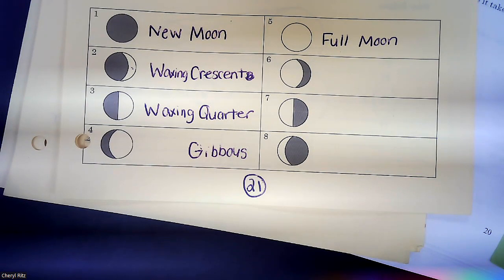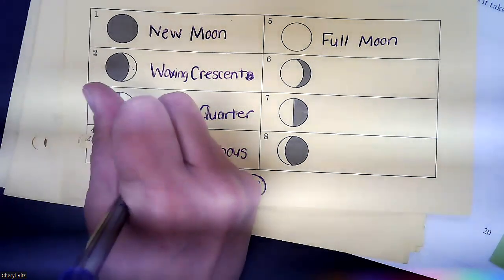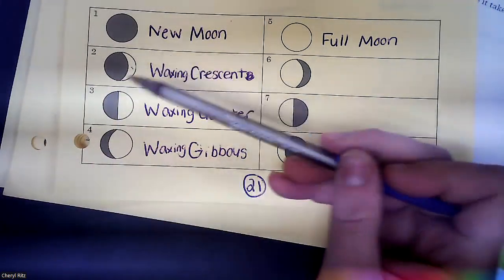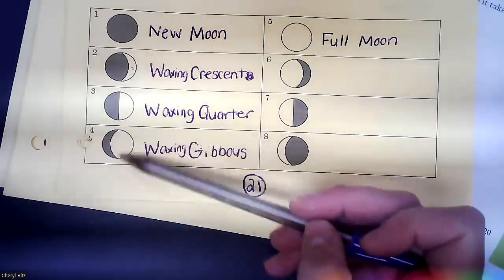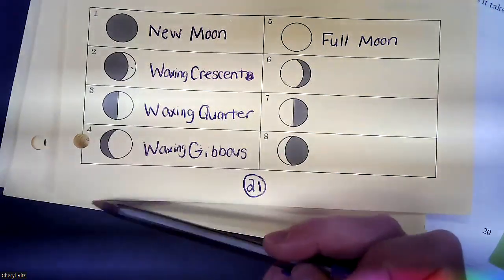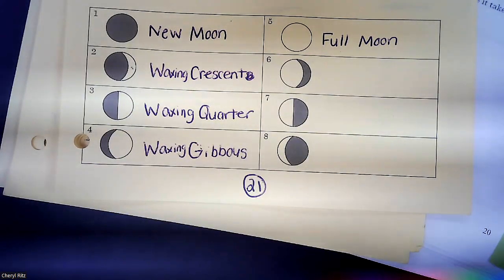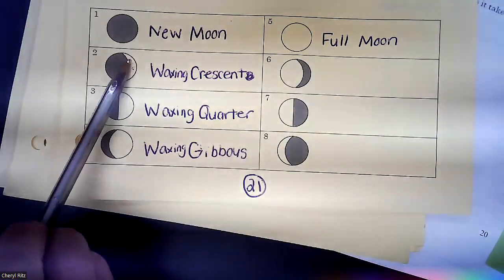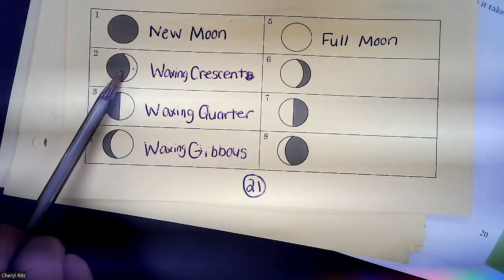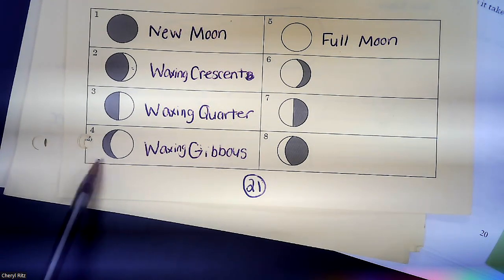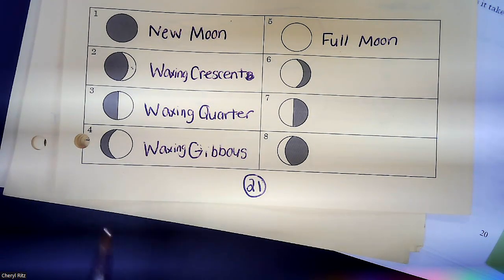Waxing or waning? Waxing. Again, we need to only look at the light part. A lot of people get the crescents and the gibbous confused because it's just reversing which side is light. The waxing crescent is only a little bit light, whereas the gibbous is only a little bit dark. So people confuse those a lot. Make sure that you pay careful attention to which one's a crescent and which one's a gibbous.